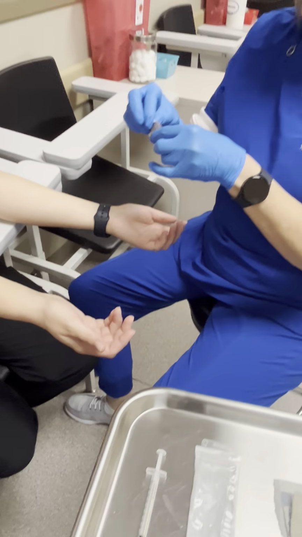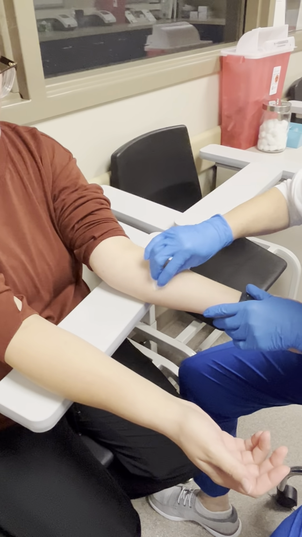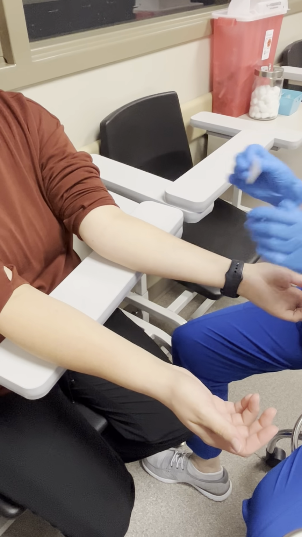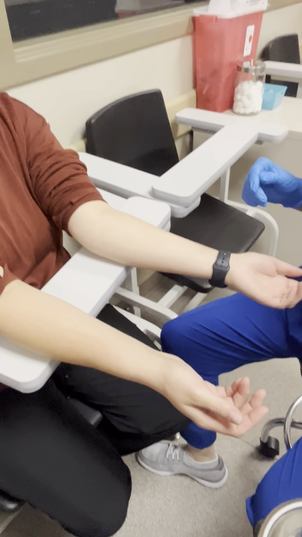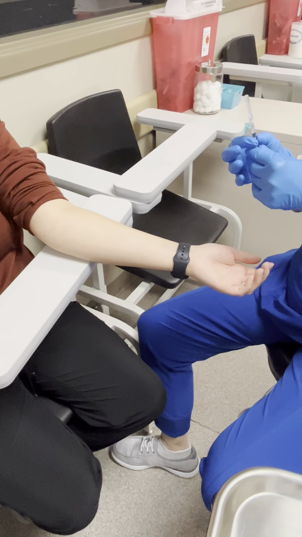So the first thing we do is cleanse this area here in a circular motion, and then we're going to let it dry. While we're doing that, I'm just going to prepare this syringe.